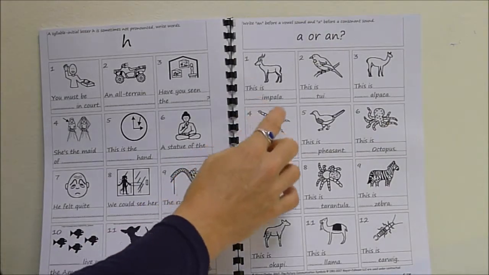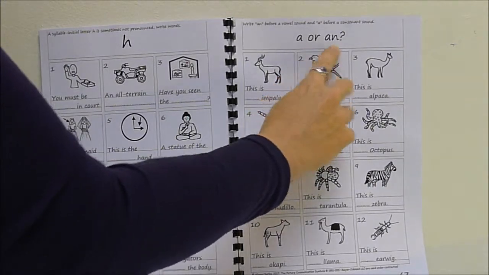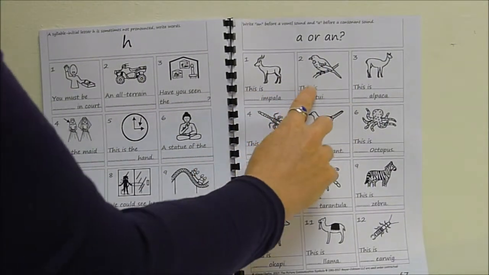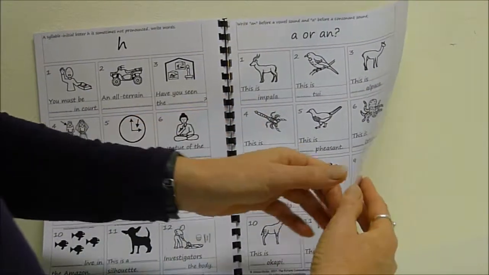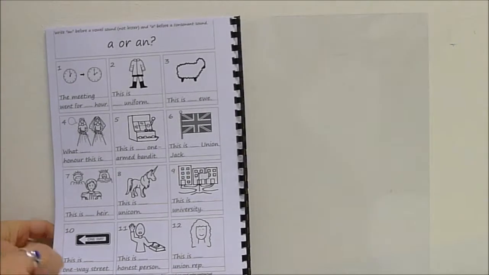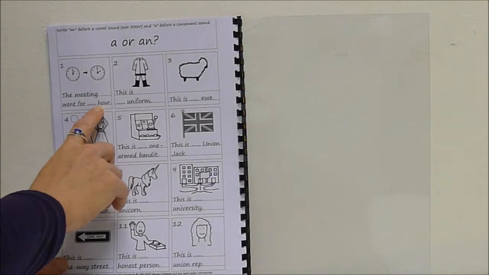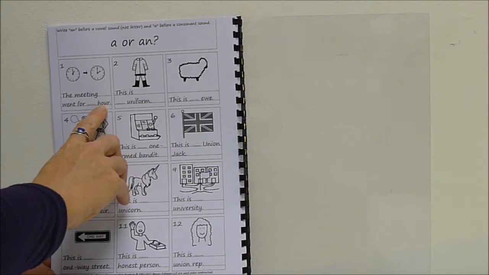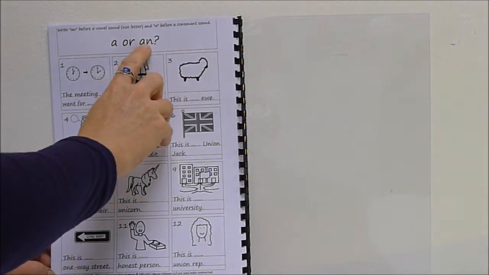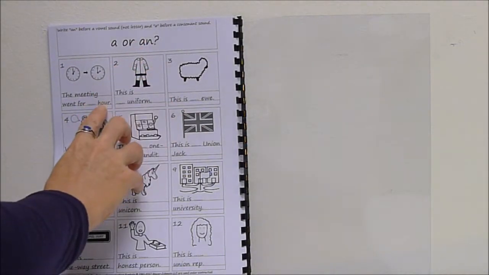And these ones are practicing whether to put an A. These are indefinite articles, a or an. This is an impala, this is a tui, this is an alpaca. So this one is whether it's followed by a vowel letter. Here, these ones, the meeting went for an hour. So we have the letter H is a consonant letter, but because we don't say it, the first sound in the next word is ow, which is a vowel, so we have an, because the an breaks up the a and the vowel in the next word.